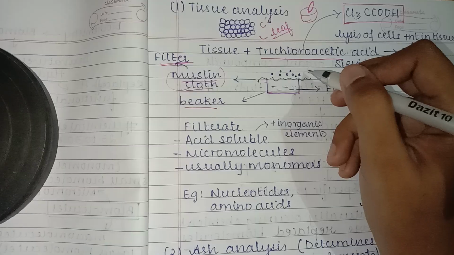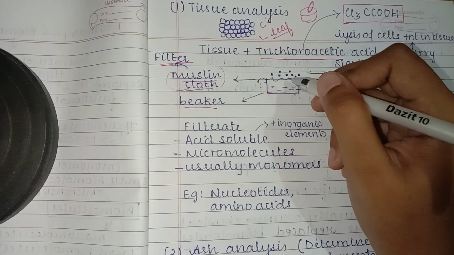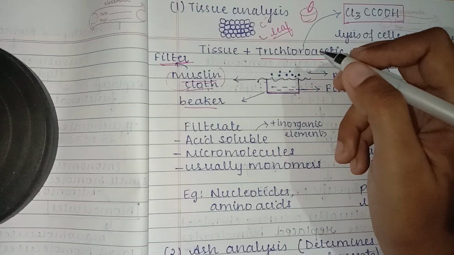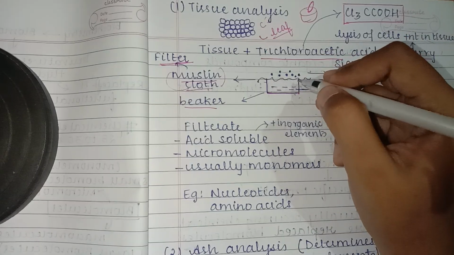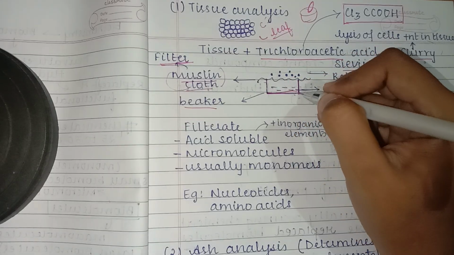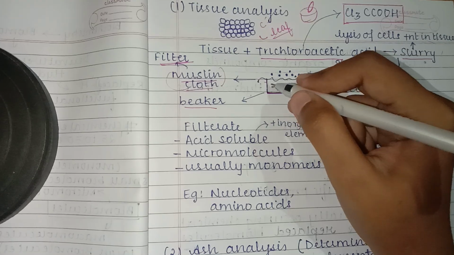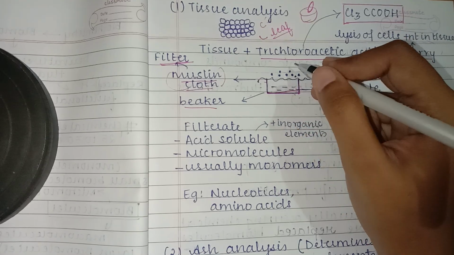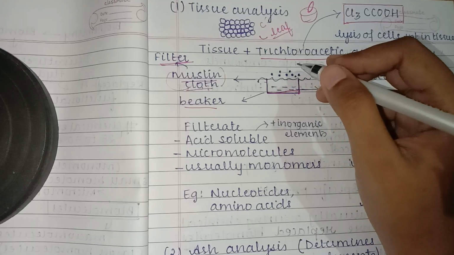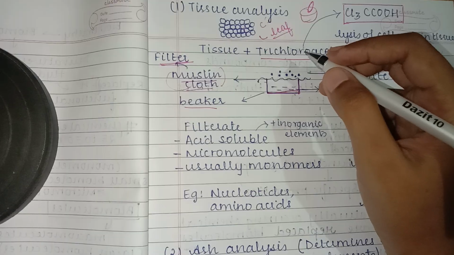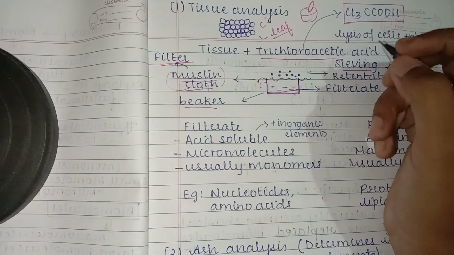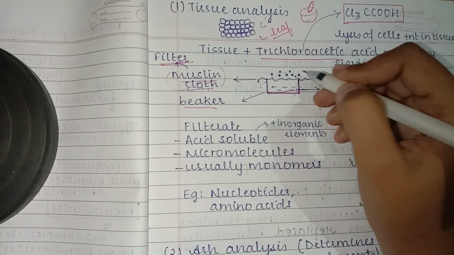So what happens is that anything that can pass through the very minute holes of the muslin cloth will drop down into the container of the system, and all the denser molecules will remain above. There might be some pieces of tissue, or heavy molecules, which will remain over here.